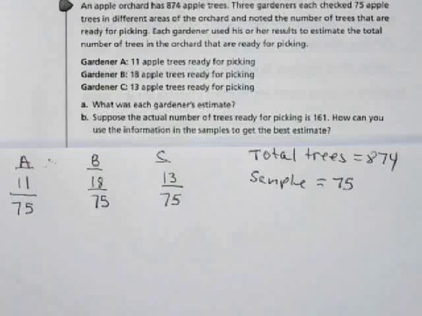All right, an apple orchard has 874 apple trees. The gardeners each checked 75 apple trees in different areas of the orchard and noted the number of trees that are ready for picking. Each gardener used his or her results to estimate the total number of trees in the orchard that are ready for picking. So this is the scenario.